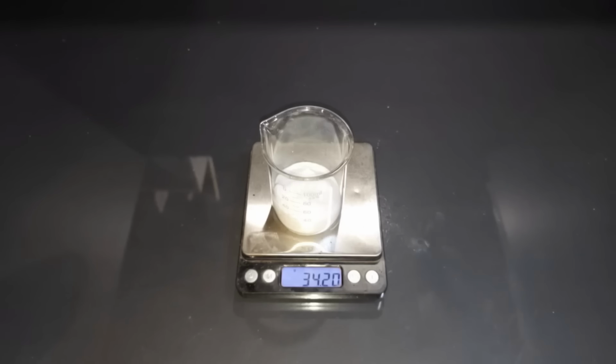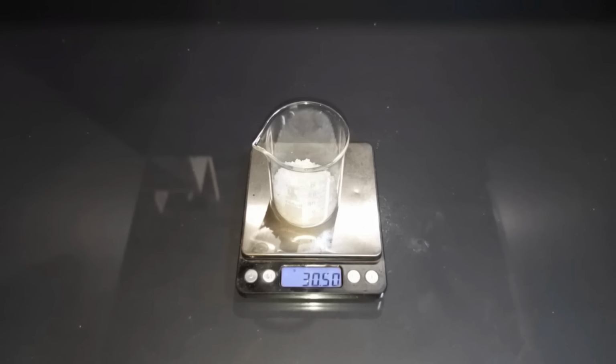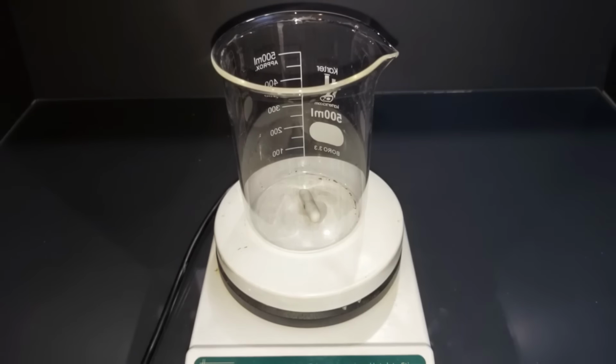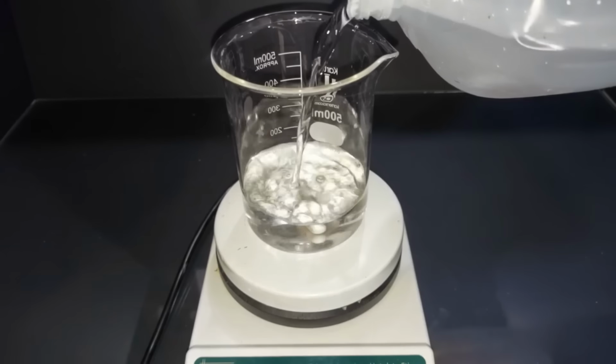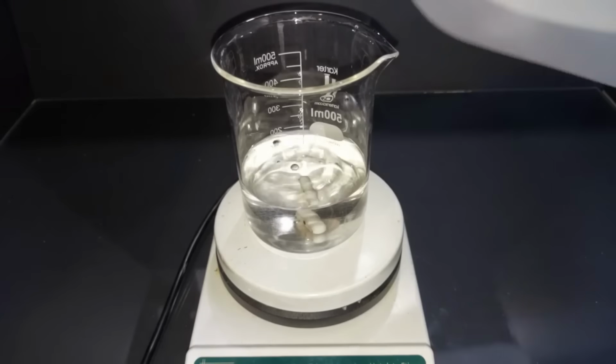34.2 grams of oxalic acid, pre-weighed. 30.5 grams of potassium hydroxide, pre-weighed. Adding the 200 milliliters of water. It doesn't have to be exact. Could be 150 even, but I'm going to go with 200. Turning on the magnetic stirrer and adding the oxalic acid.